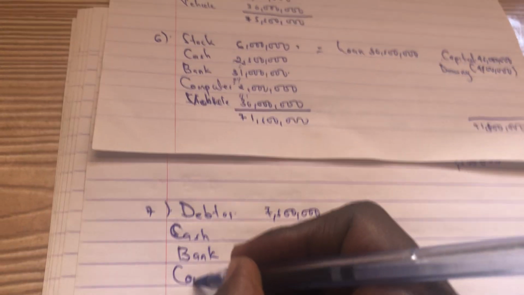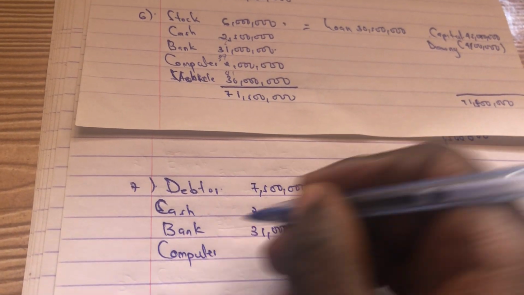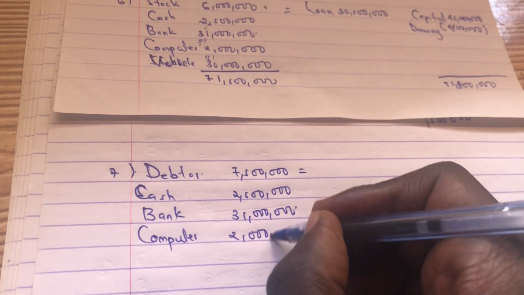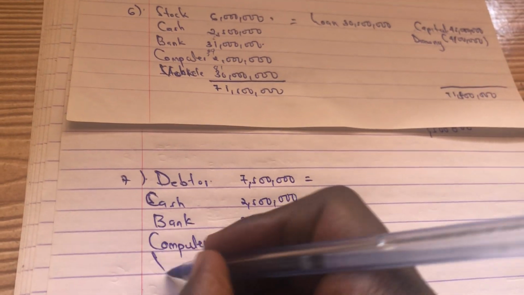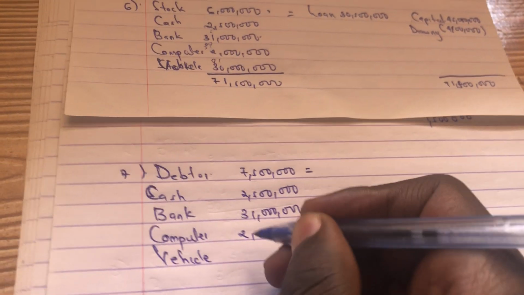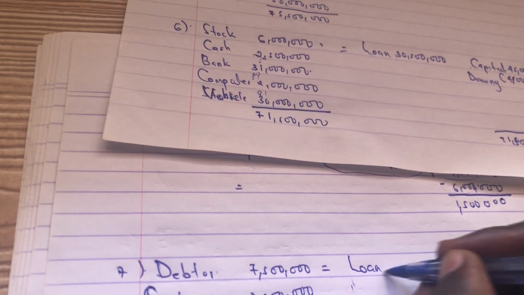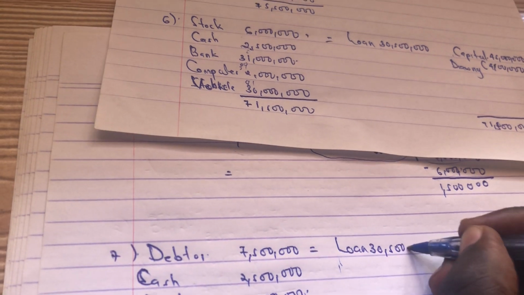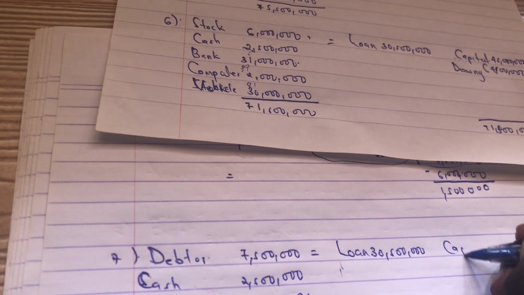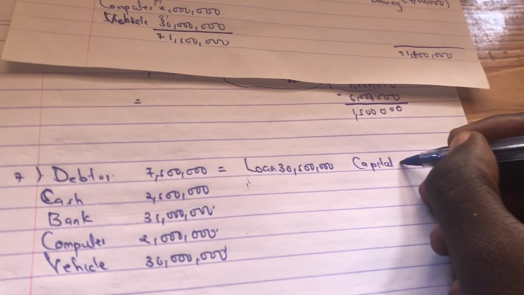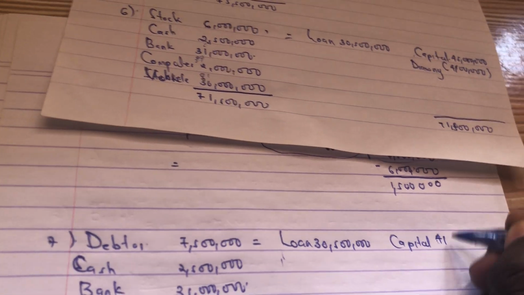Then we have computer of 2 million. Then we have our vehicle of 30 million. Then on this other side, we had our loan of 30.5 million. Our capital, remember, it was reduced. Now it is actually 41 million.